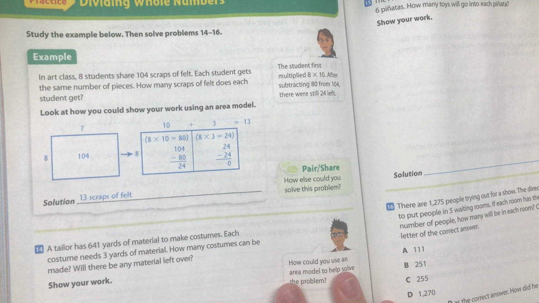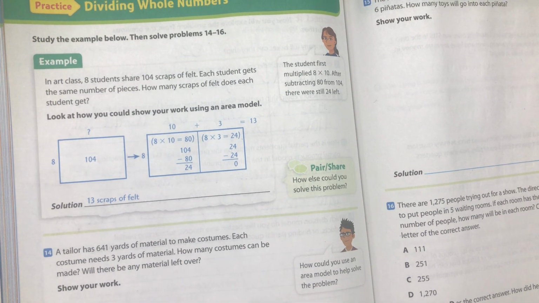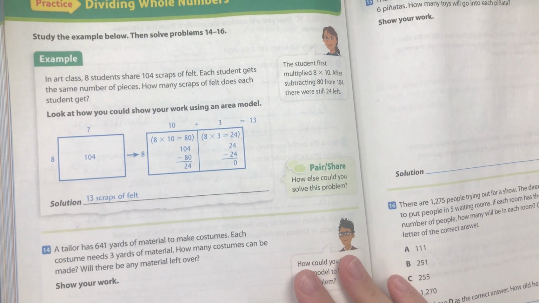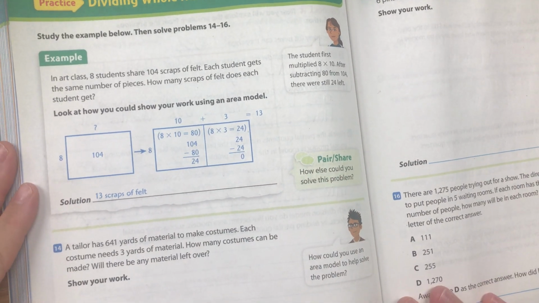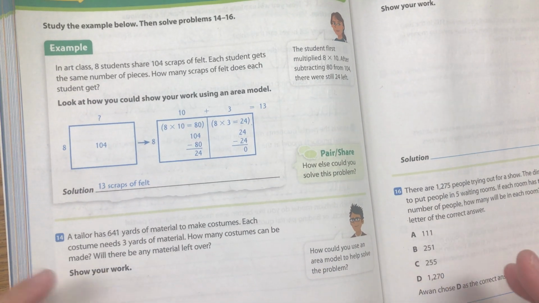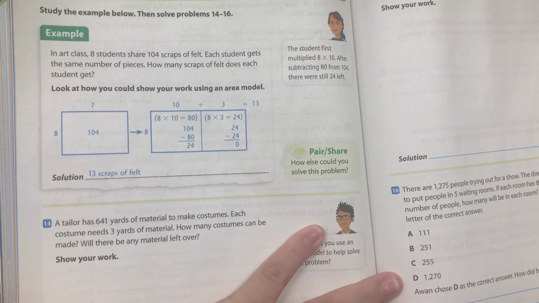Alright guys, welcome back. Happy Monday. We are continuing our lesson with dividing whole numbers this week. And we're going to start on page 128 in your instruction book. We're going to start by looking at the example that they give us.